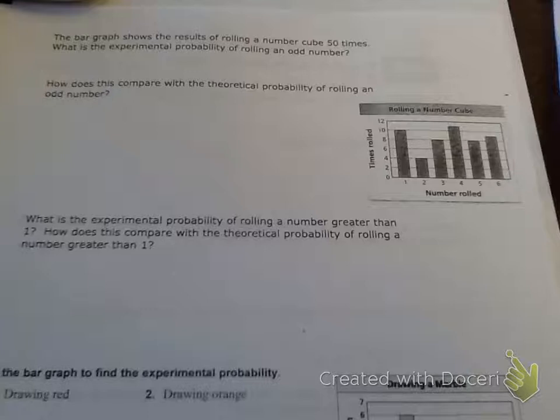So, on our bar graph, 1 is odd and it was rolled 10 times. 3 is odd and it was rolled 8 times. 5 was odd and it was rolled 8 times. So the number of odd rolls is 10 plus 8 plus 8, which is 26. The bar graph shows the results of rolling a number cube 50 times, so 26 out of 50 is the experimental probability.